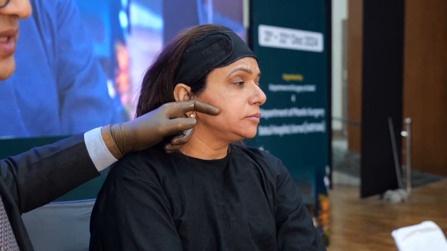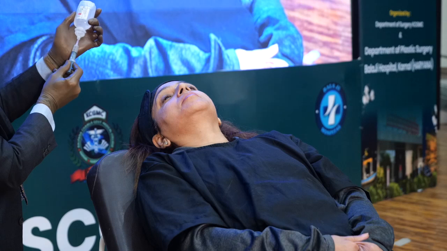This hollowness on the side we keep. Although I did the pre-auricular area, I did the upper half of it.